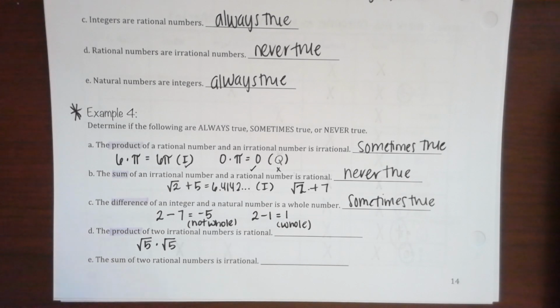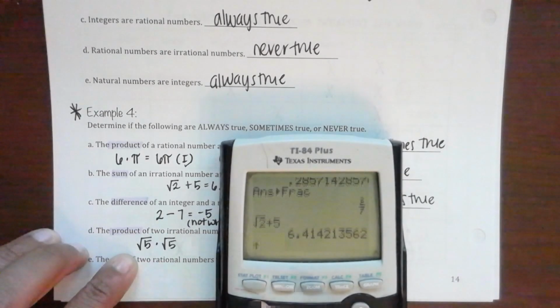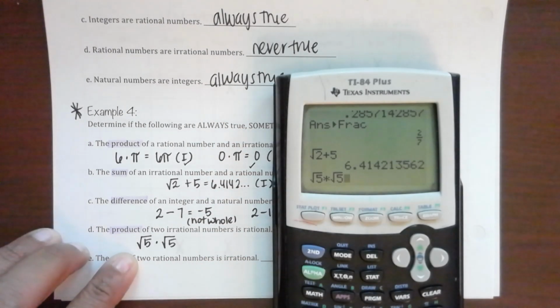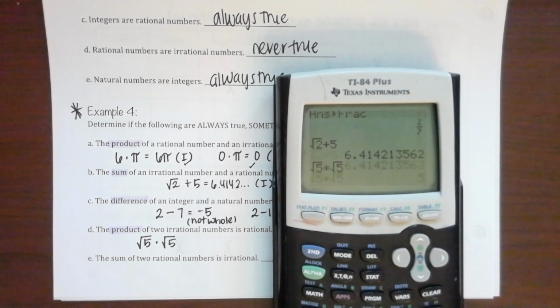Everybody good? Type in the square root of 5 times the square root of 5. This is the last one I'm going to do with y'all. So you see how I typed in the square root of 5 times the square root of 5? You have to hit the right arrow to get out. What'd you get when you typed it in? Is that a whole number?